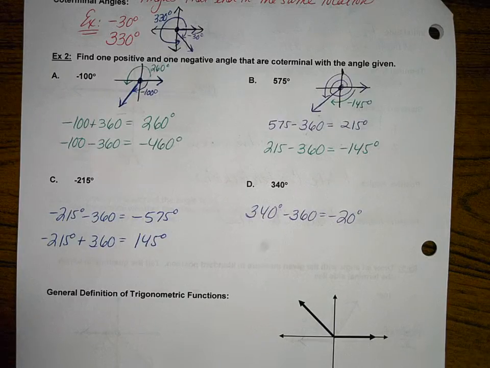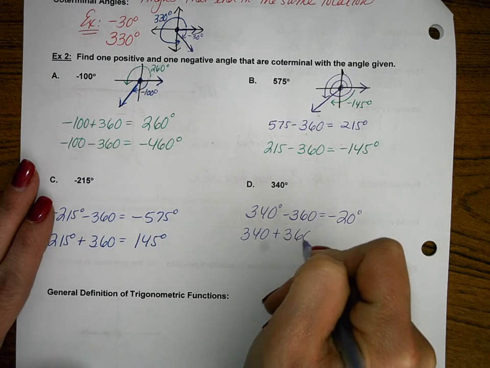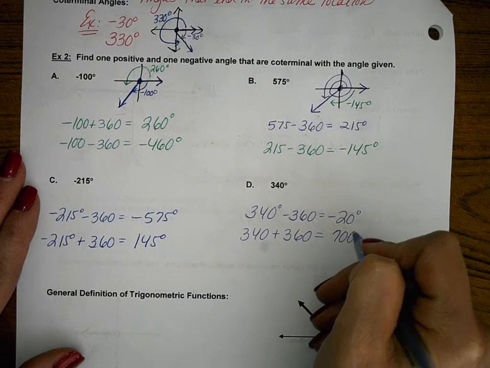If I go in a counterclockwise direction, what am I going to do? Add 360, absolutely. 340, and we're going to add 360. What does that get me? 700 degrees. Do you want to see that on the picture?